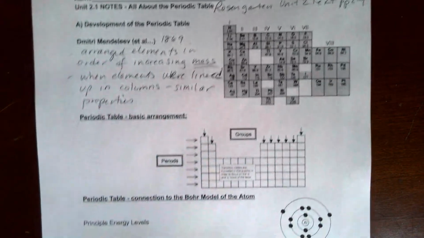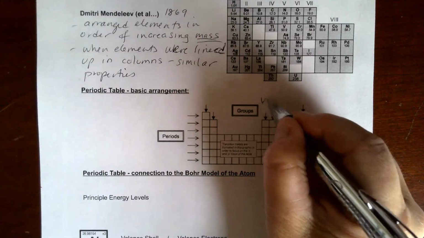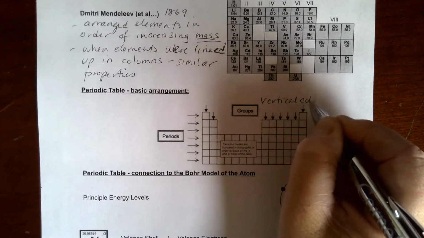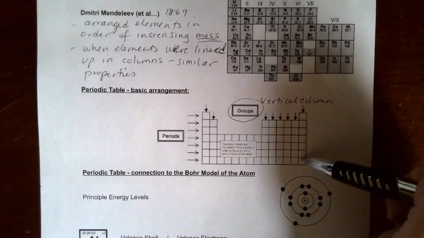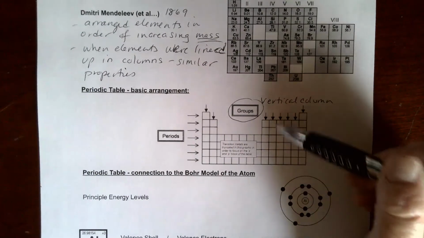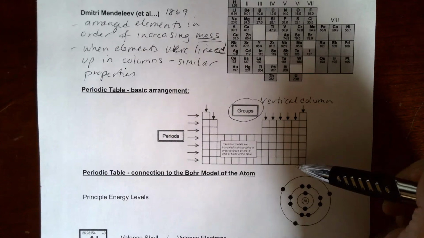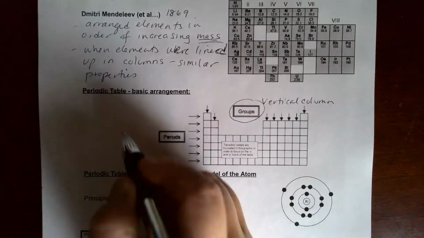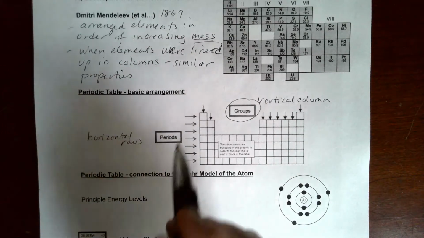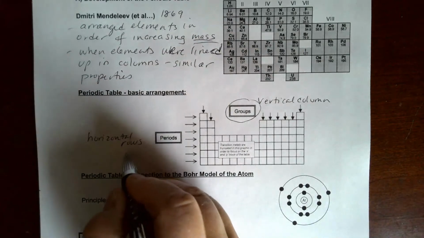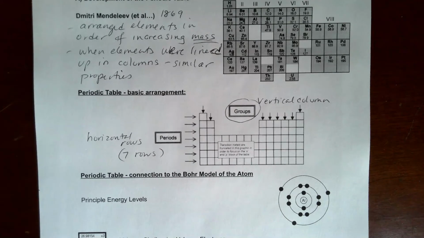All right, some other terminology. In the periodic table, what we call a vertical column is known as a group. So any one of these vertical columns is referred to as a group. What's special about groups is that the elements in a group have similar chemical properties. Periods are the horizontal rows. And in the periodic table, there are 7 rows, which corresponds to the principal energy levels.